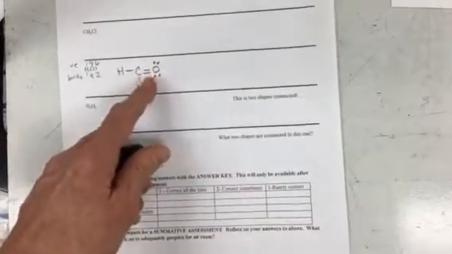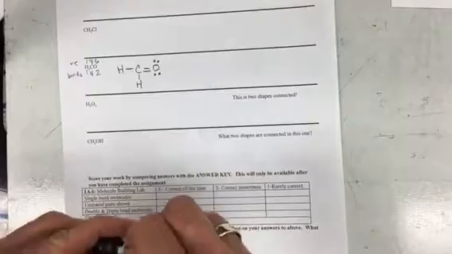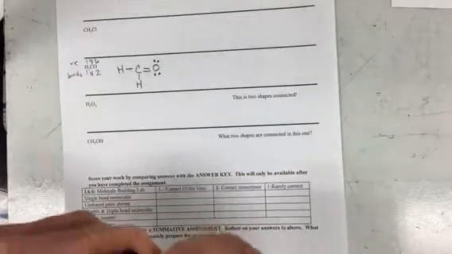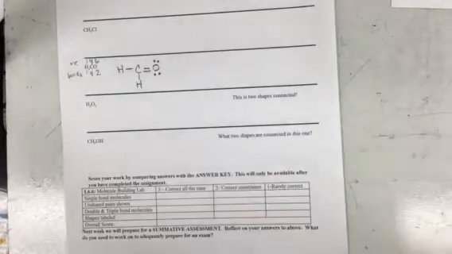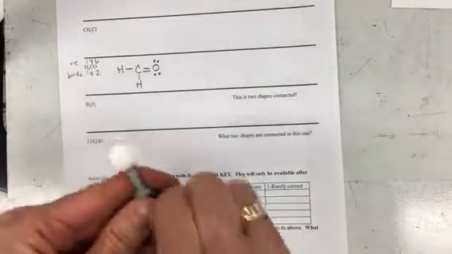I've got a double bond here, so I'm going to use the long ones. The carbon and the oxygen are connected with the double bond, and then the hydrogens are on the carbon with the single bond. I'm going to show you this first.